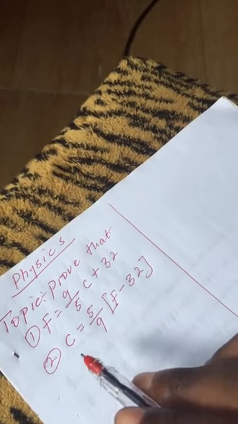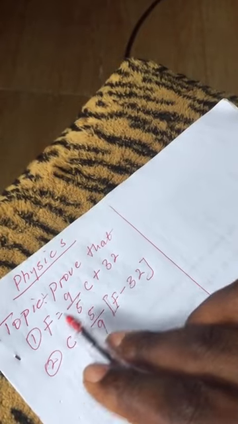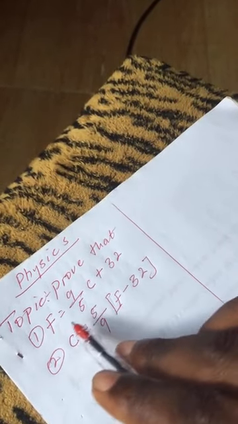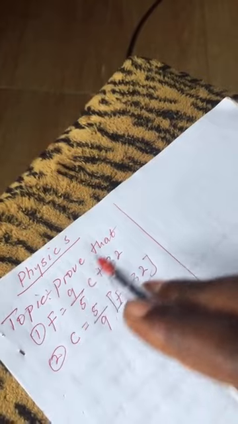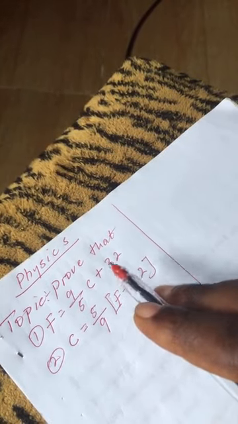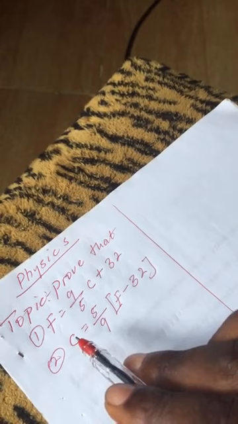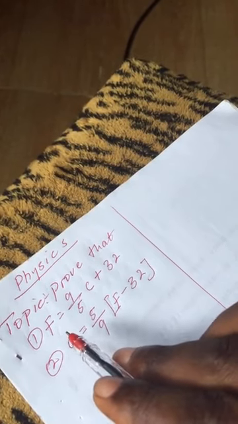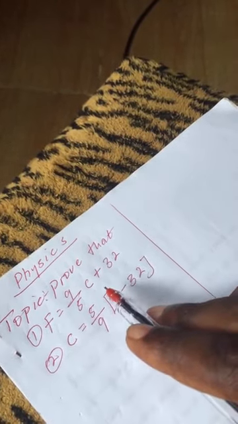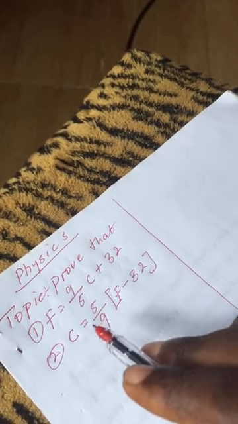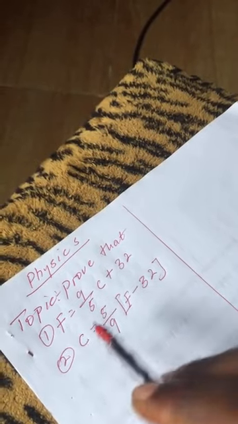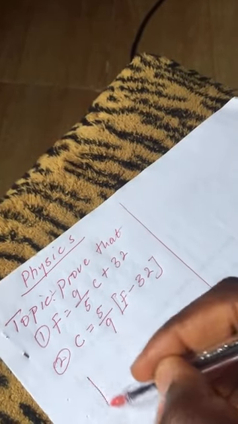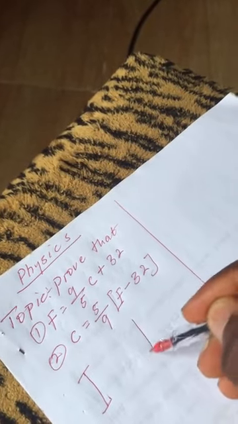Today we'll be considering the two scales of measurement of temperature, which are the Fahrenheit scale and the Celsius scale. In my previous video, I discussed how to convert from Kelvin scale to Celsius scale and from Celsius scale to Kelvin scale. But today, I'll be considering how to convert from Fahrenheit scale to Celsius scale and from Celsius scale to Fahrenheit scale. Since there are two scales involved in this question, we are going to be comparing both scales.